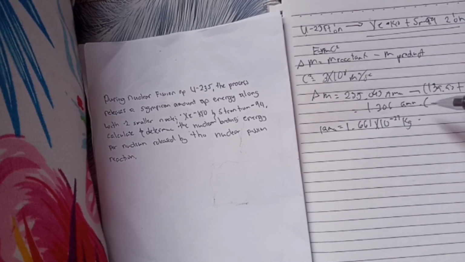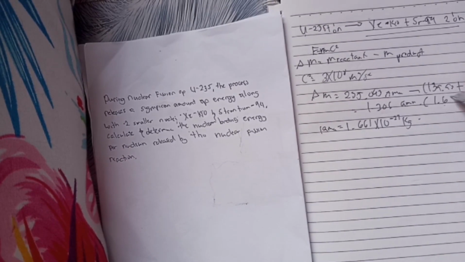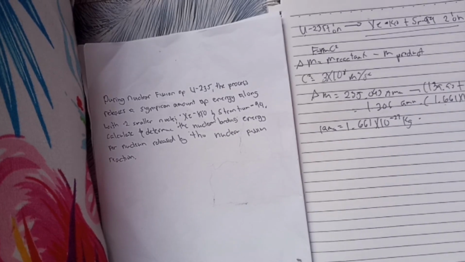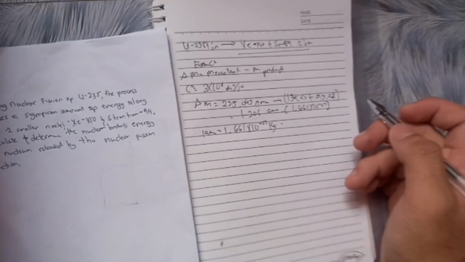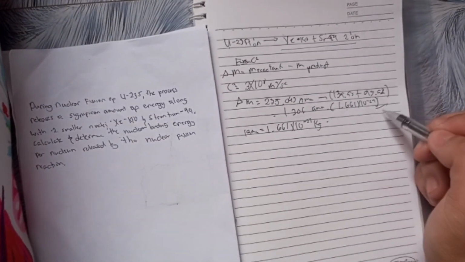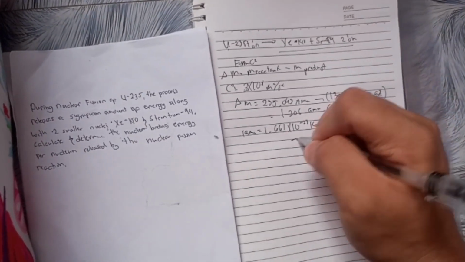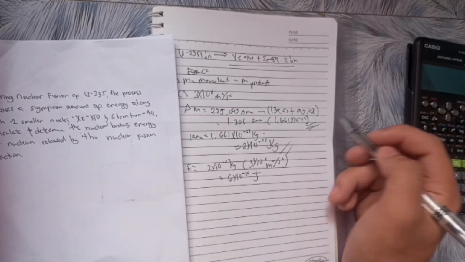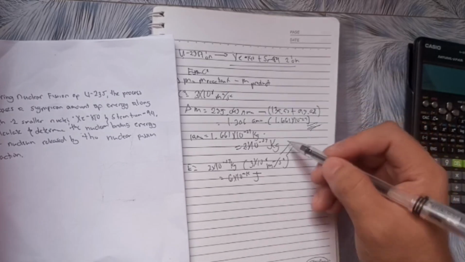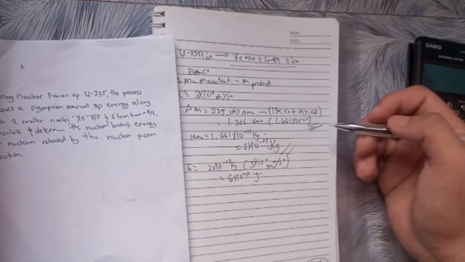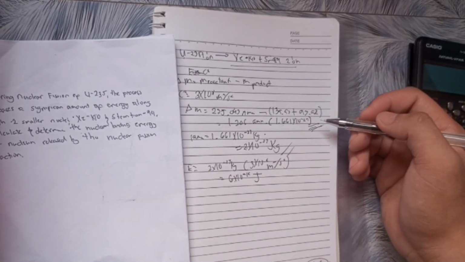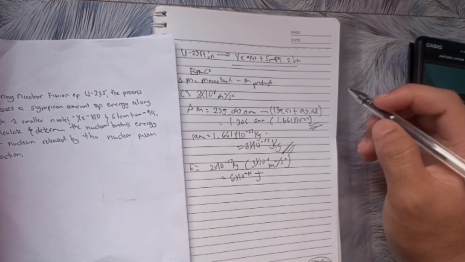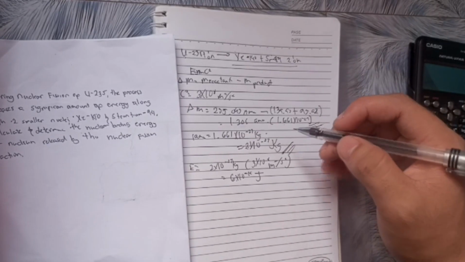Imumultiply lang natin to sa nakuha nating mass defect. Kapag kinalculate natin to, ang lalabas ay 2.2 times 10 raised to negative 27 kilogram. So, meron na tayong mass defect and naka-convert na din siya sa kilogram.